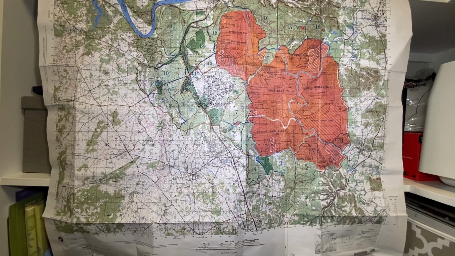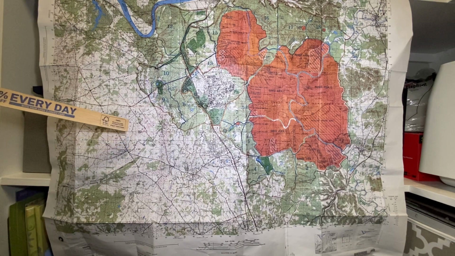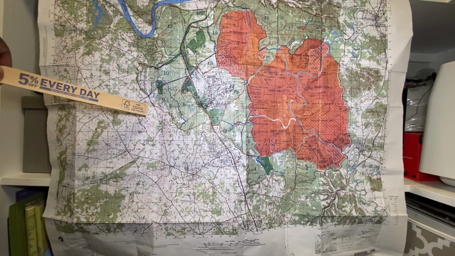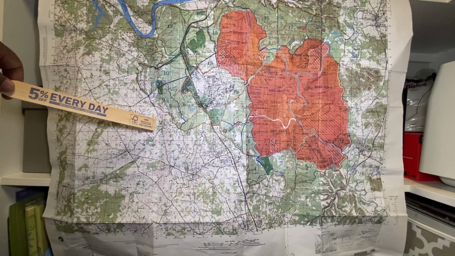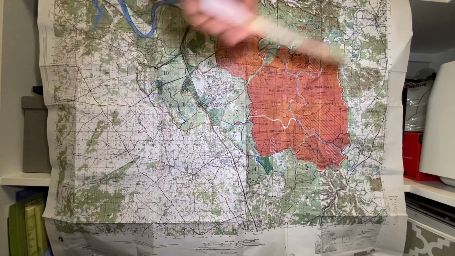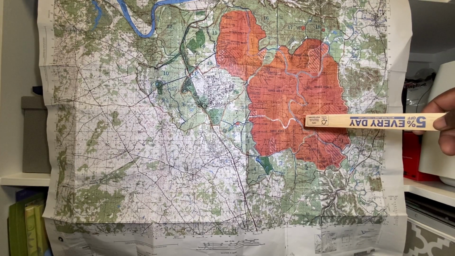To the right of the upper quadrant, we have Fox Tango. To the lower portion, on the left-hand side here, we have Echo Sierra. And then over here, we're going to have Fox Sierra.